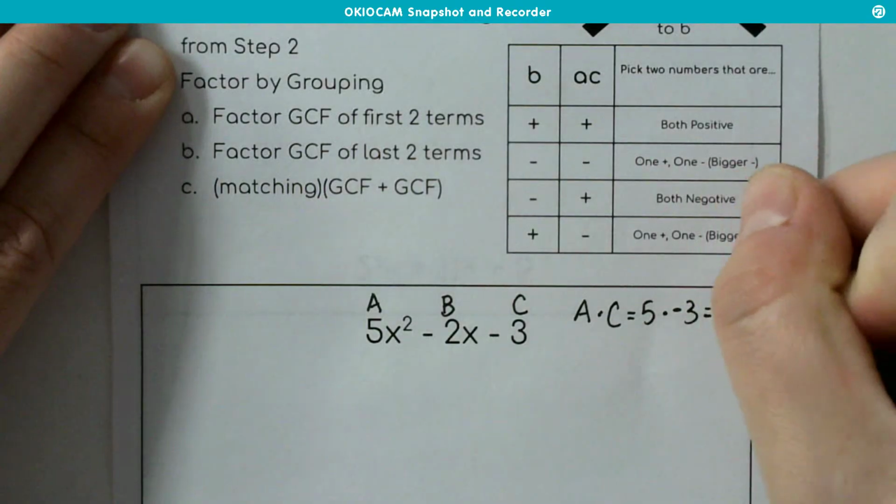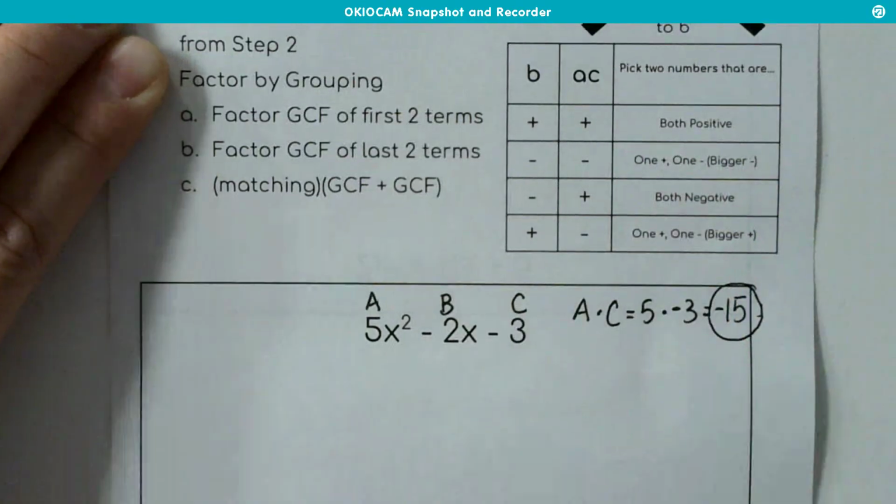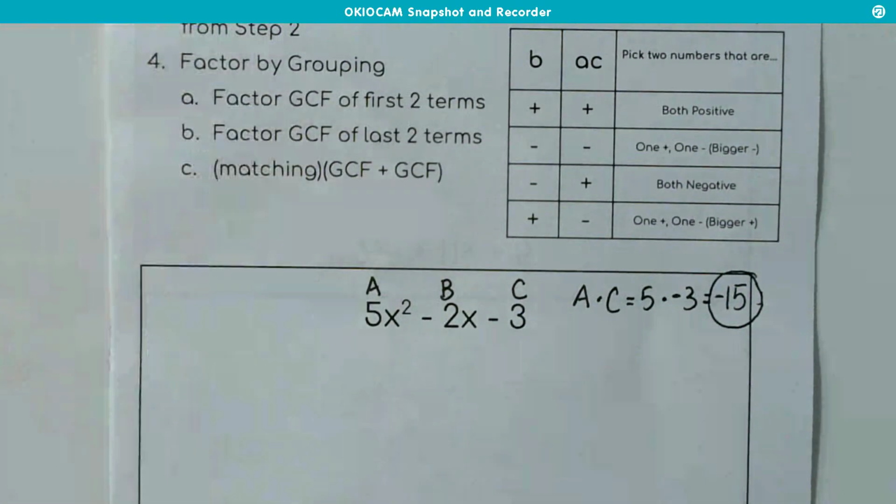So that is step 1 right there, to find your AC. Find what A times C is. Okay, any questions about that?